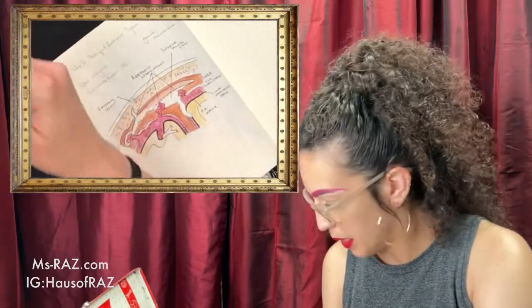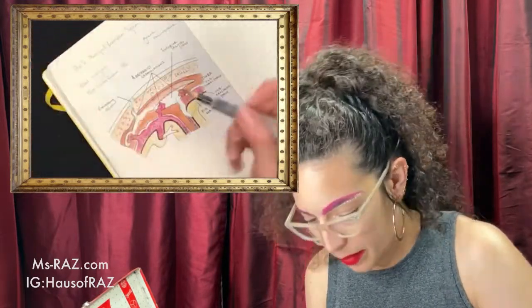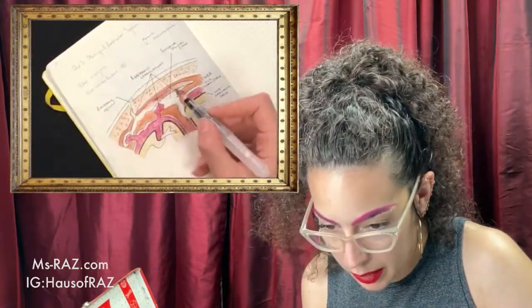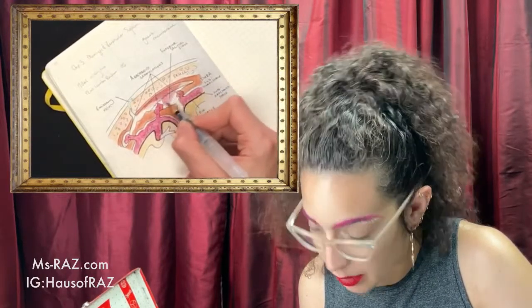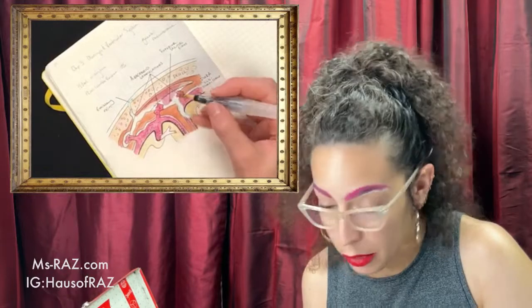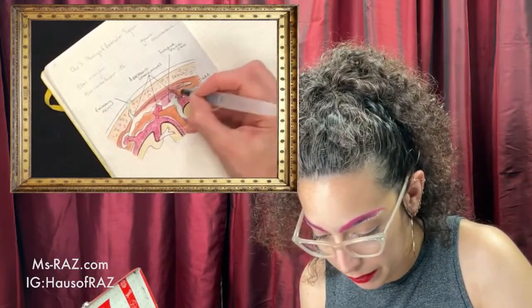I don't even know what this thing does. We'll go with the purple. What is this space? The superior sagittal sinus. I still don't understand exactly what I'm looking at.